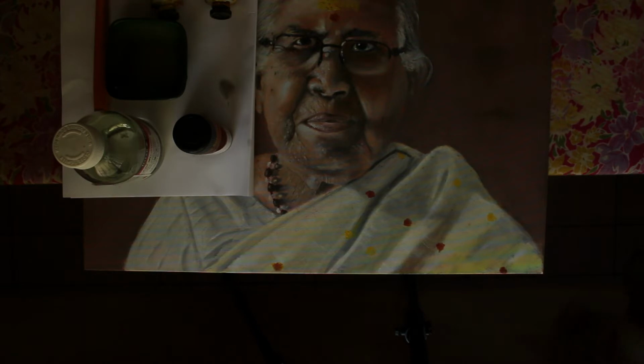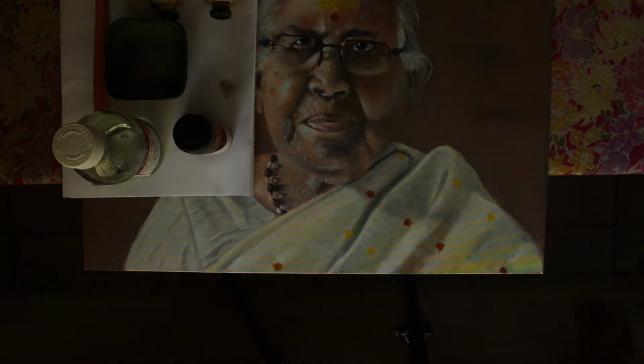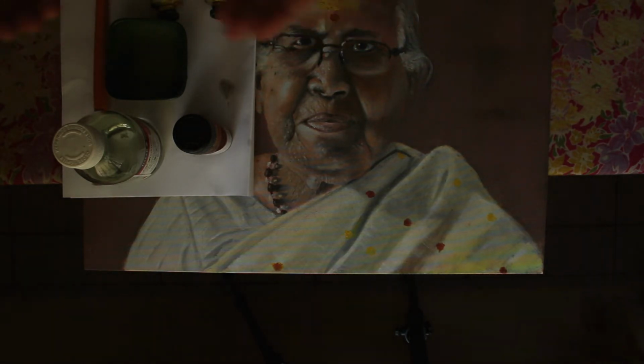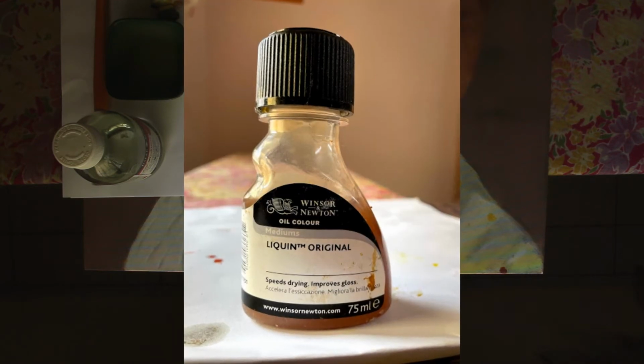So we're all set to start the process here. Let me take you through the materials that I'm going to use. The canvas is right here. This is the painting portrait of my mother that I was talking about. Primarily, we're going to use liquid. I hope you can see this.